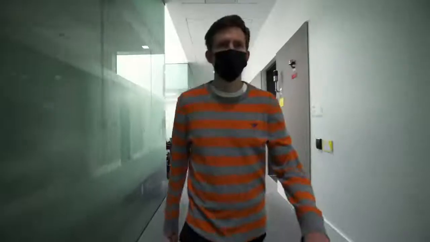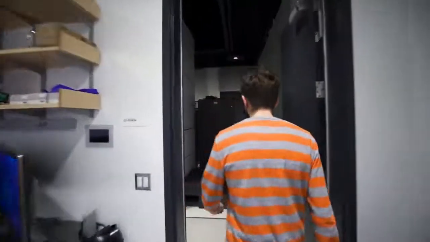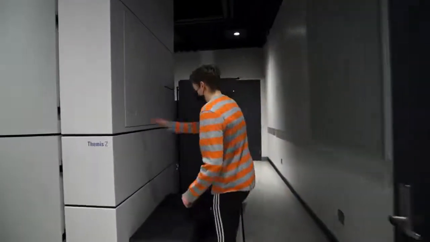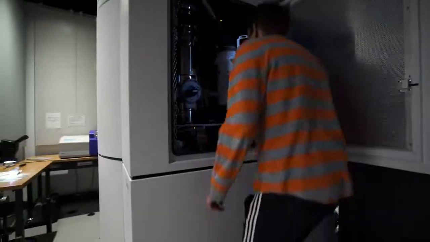In the basement of MIT Nano, there is a specialized microscope able to image materials at the atomic level. This microscope is the Thermo Fisher Themis Z Scanning Transmission Electron Microscope.